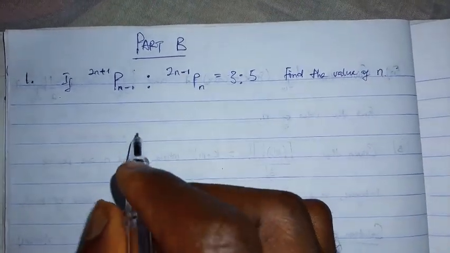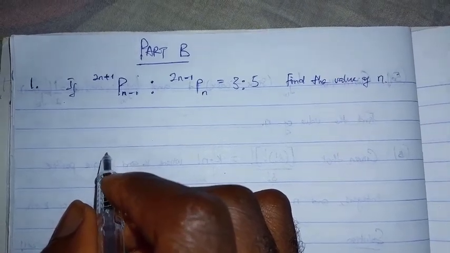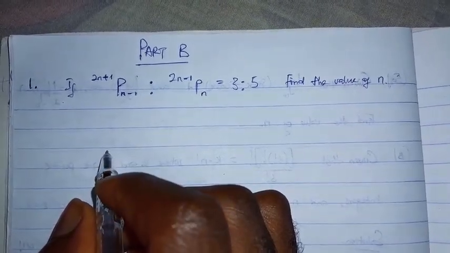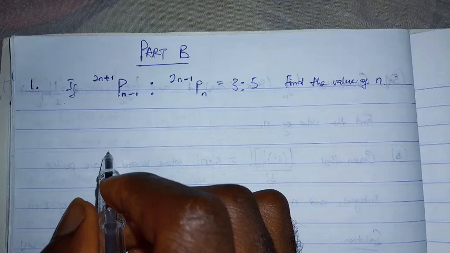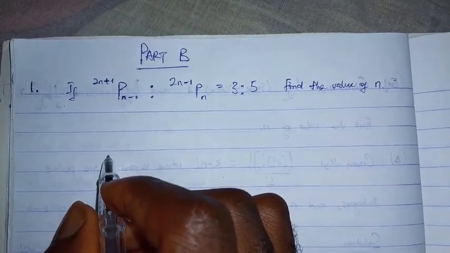Now, in this part, we have 4 questions. I'll be solving them one after the other. So, this is number 1. If (2n+1)P(n-1) : (2n-1)P(n) is equal to 3 : 5, find the value of what?